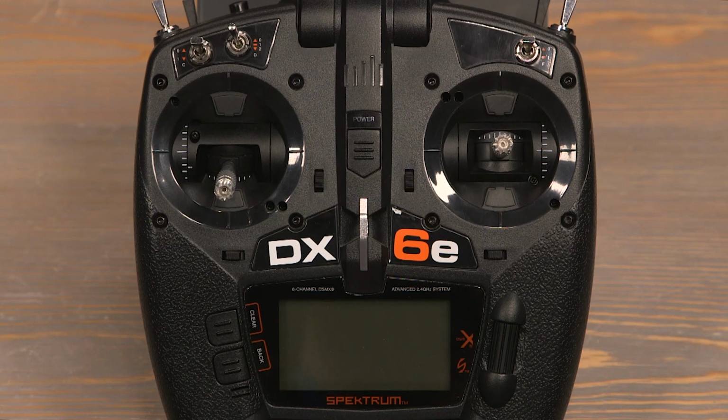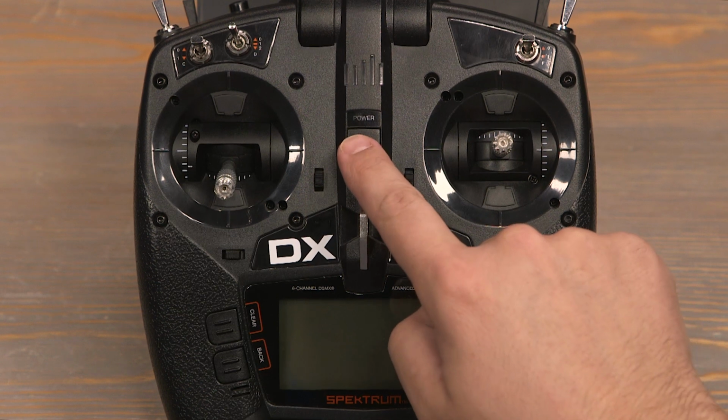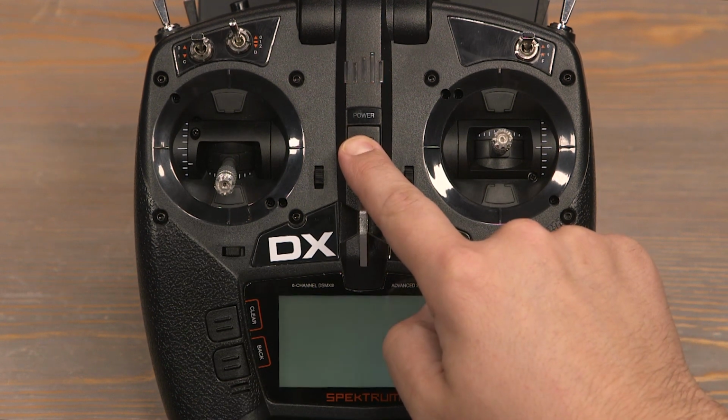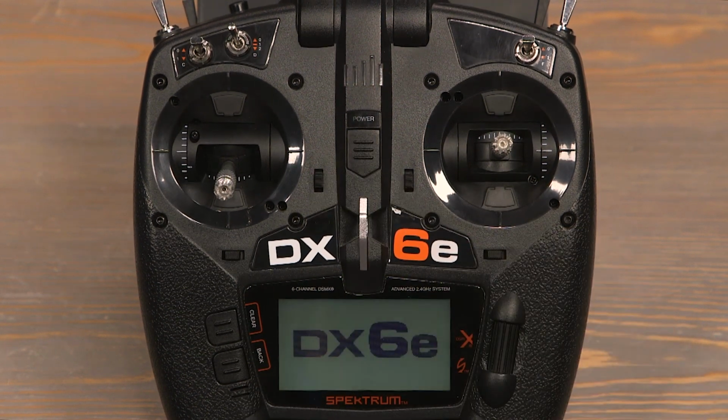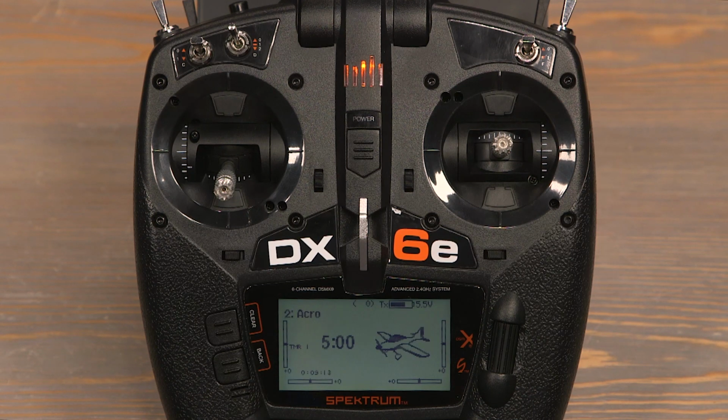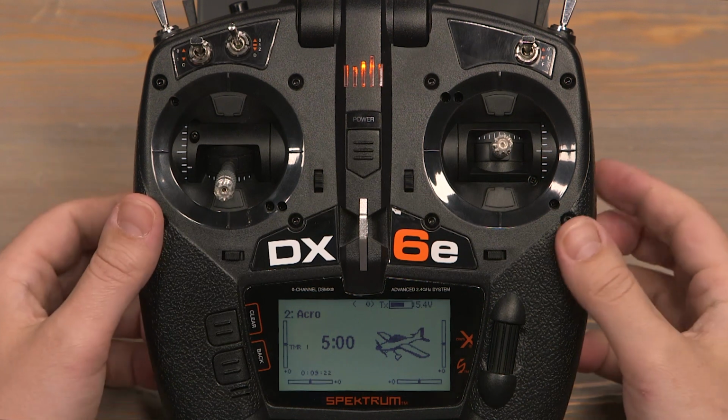Hello and welcome to this transmitter programming tutorial. Today we'll be programming this DX6E for the UMX Voodoo by E-Flite. This is pretty simple programming that can be applicable to the UMX A10 by E-Flite and the UMX pits as well. We're using a DX6E, but this programming will work for any DX radio.